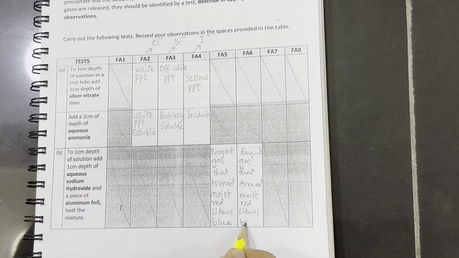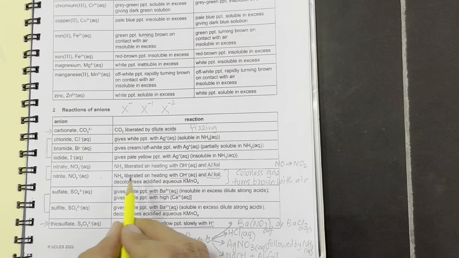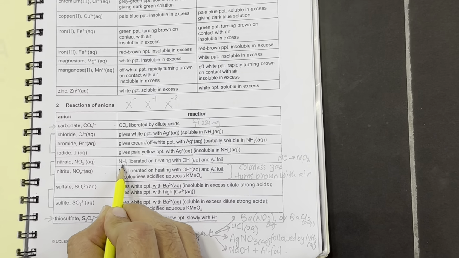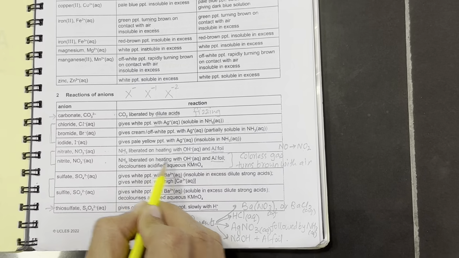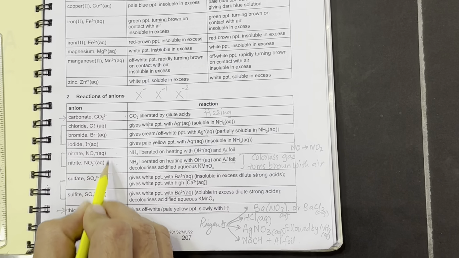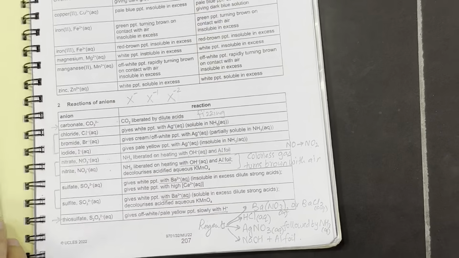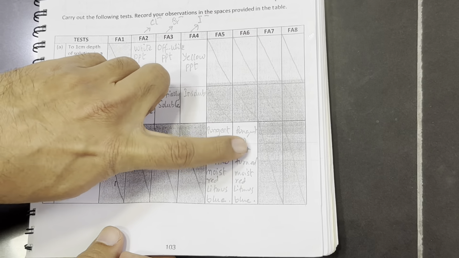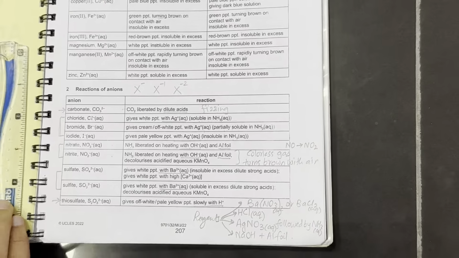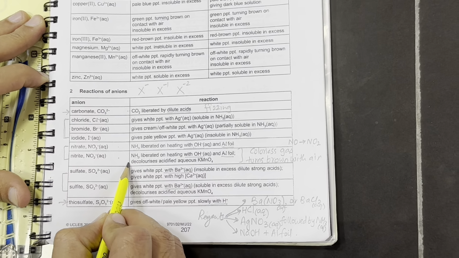Now the problem is, if both tests are showing this, we are confused with nitrate or nitrite. You can see both are showing the same test. Ammonia is liberated with the sodium hydroxide and aluminum foil. We are confused which one contains the nitrate and which one contains the nitrite out of these Fa5 and 6. So now, in order to confirm these two, we have to follow with another test, which is for nitrite only. What is the test?